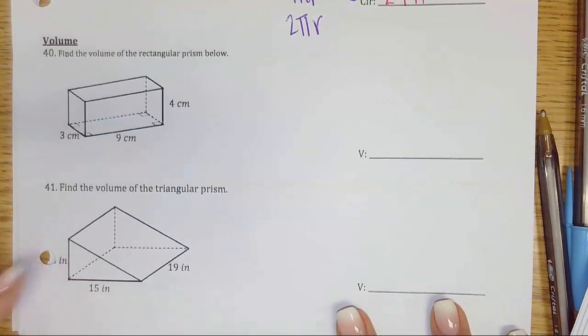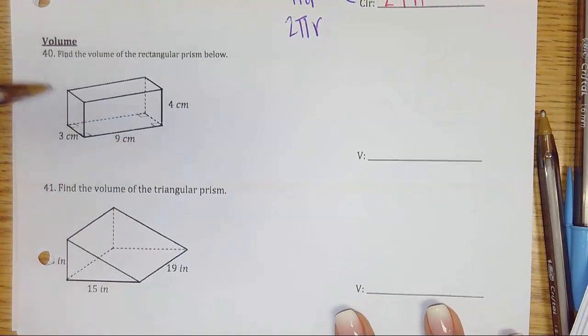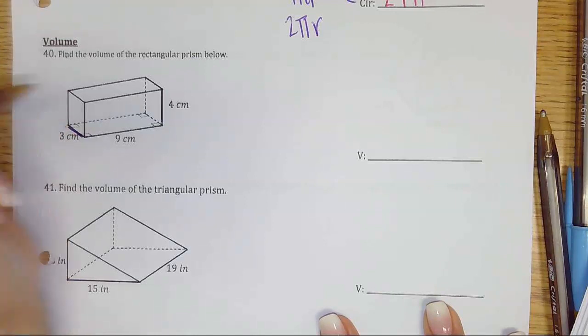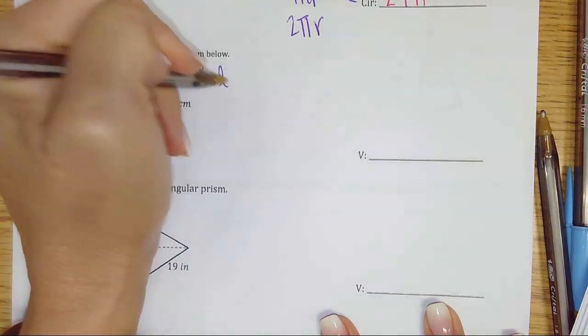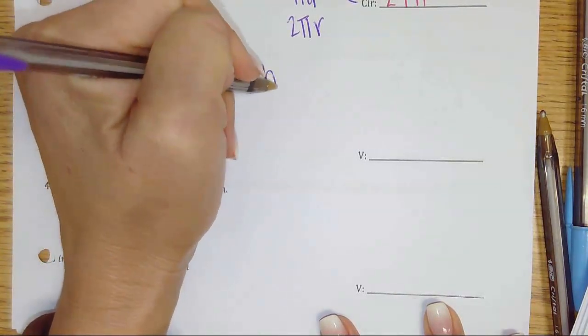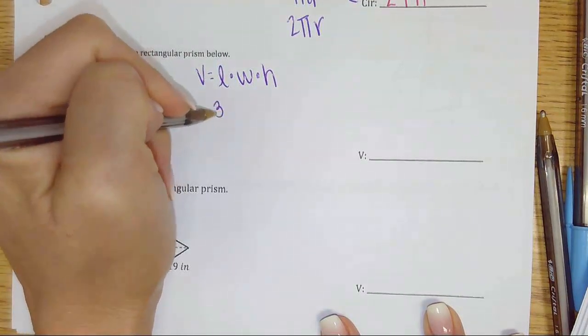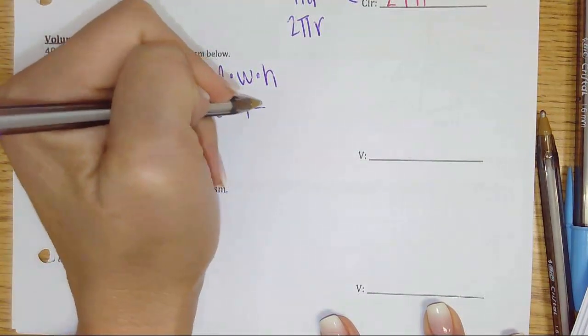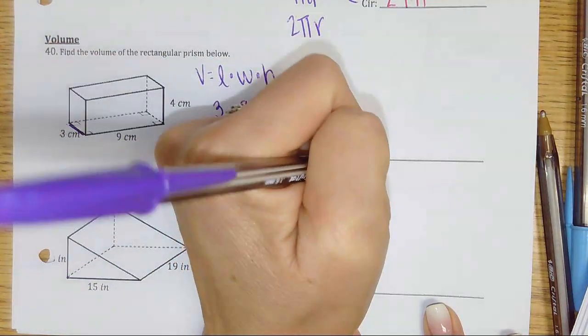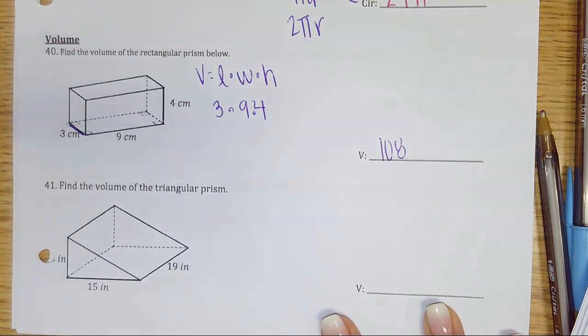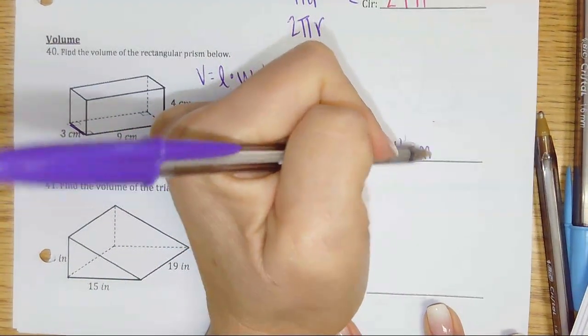Alright guys, we're moving on to volume. So this is just a regular rectangular prism. So you simply just do volume here is length times width times height. So 3 times 9 times 4, and you're going to get 108 centimeters cubed.